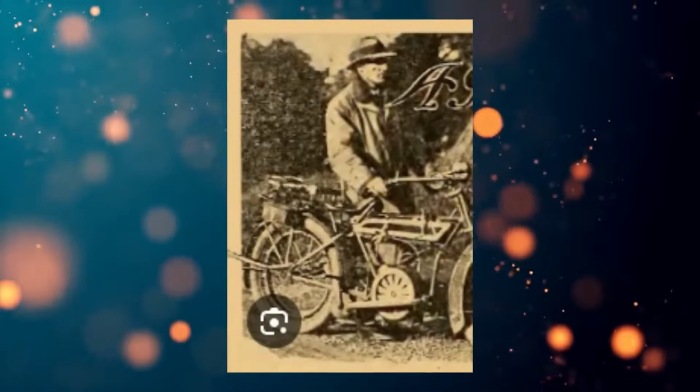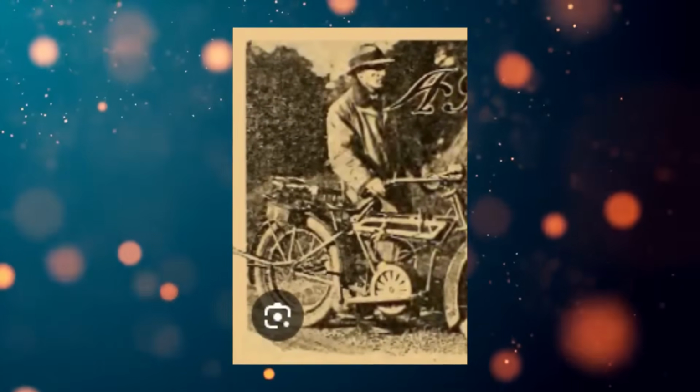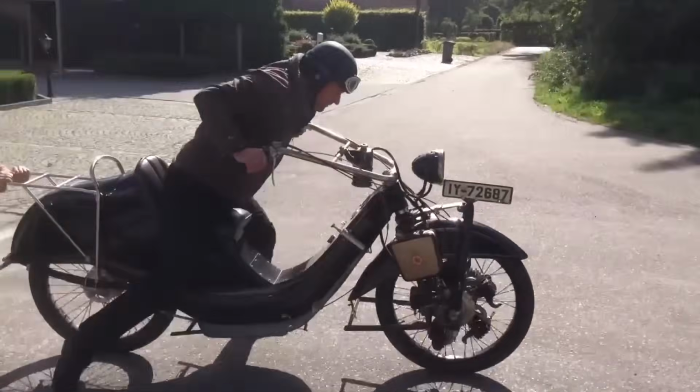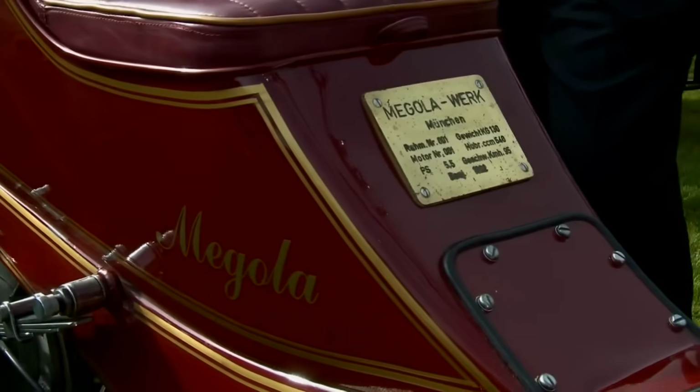But don't say goodbye to Charles Redrop just yet. His name will come up more than once in this story. The next motorcycle with a rotary engine appeared in the 1920s in Germany. This is the well-known Megola.